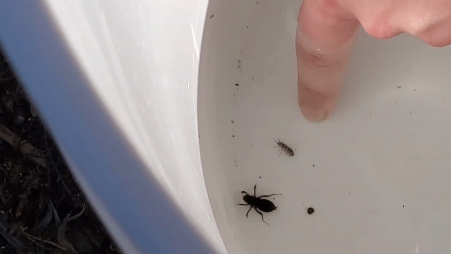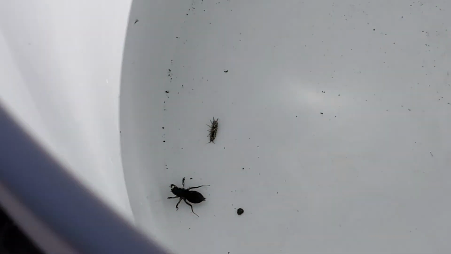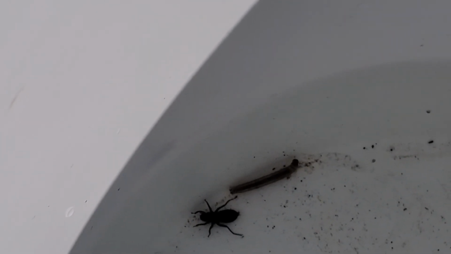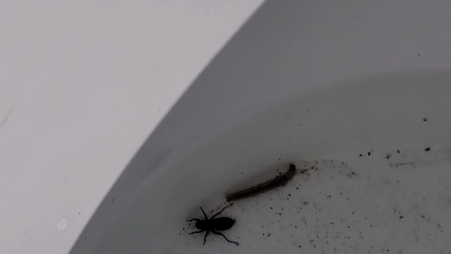Some of the other creatures in there are aquatic sow bugs, kind of like a pill bug. We have 2 snails on that side of the bucket, some diving beetles, and then a very large beetle larva, which I have not identified without a key or a field guide, but I believe it to be a beetle larva.